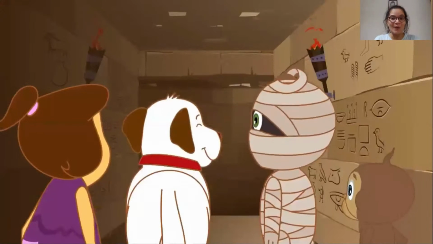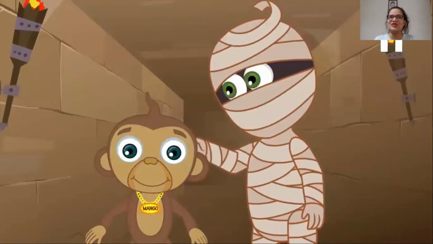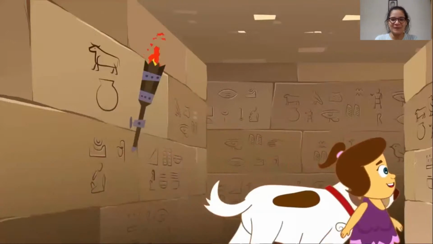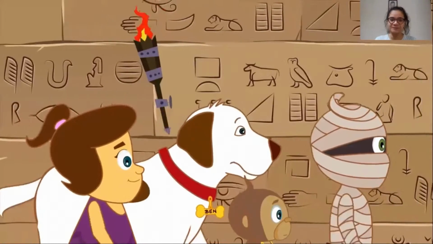And the wall stopped and they found a door to another place. So they said, good job, Mango. Good job. That was smart of you. Let's go ahead and find the treasure. So they all started going ahead.